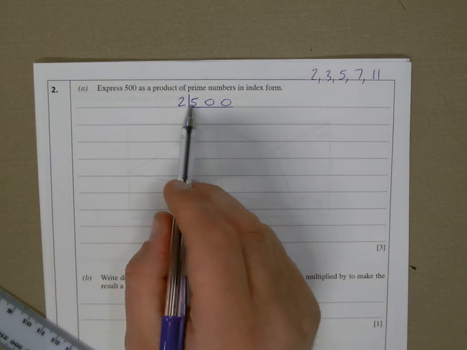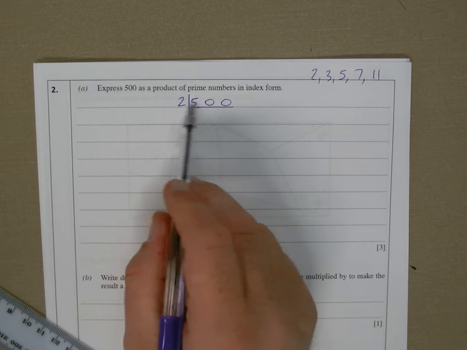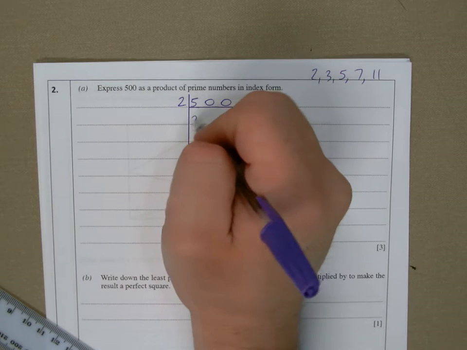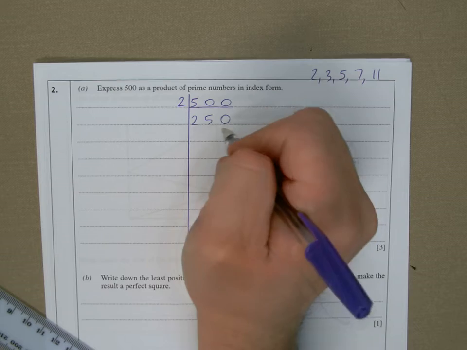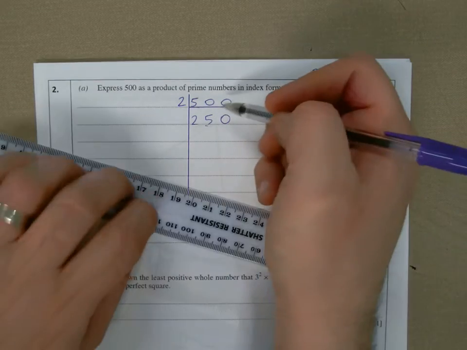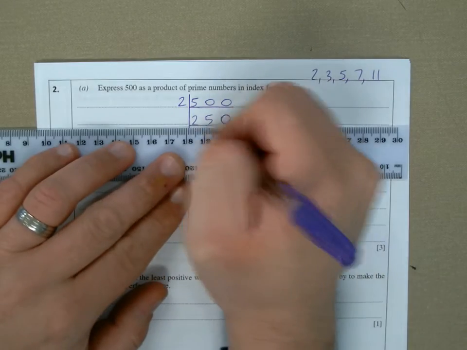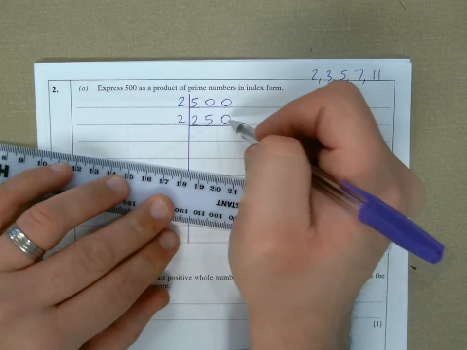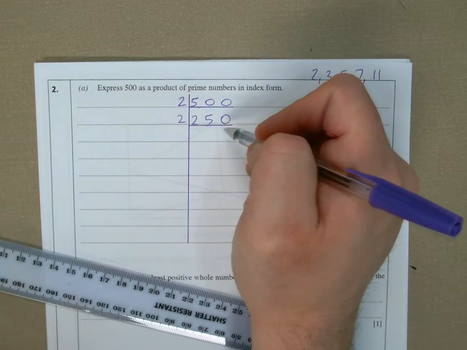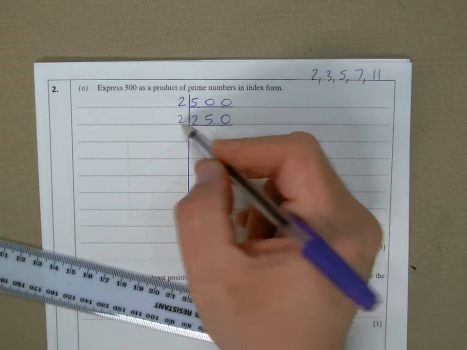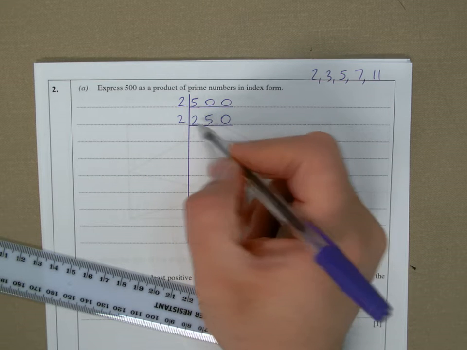You're just dividing it by 2. 500 divided by 2 is 250, isn't it? So we can get that quite quickly. And then you do the same again. Again divide by 2, because it ends in a 0, 2 will go into it. Now, you might not be sure what 250 divided by 2 is, so why not break it down?